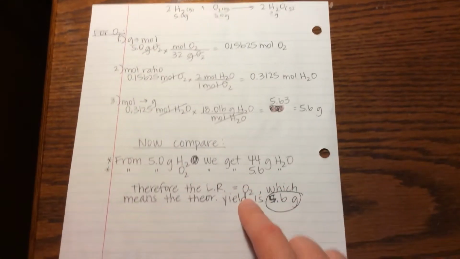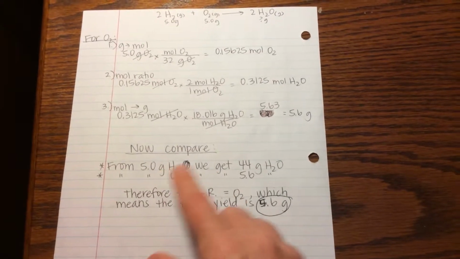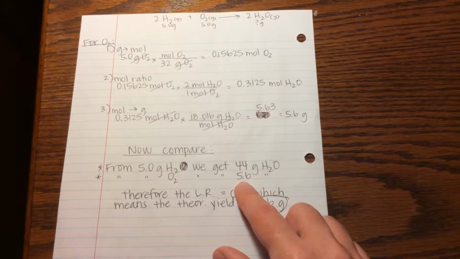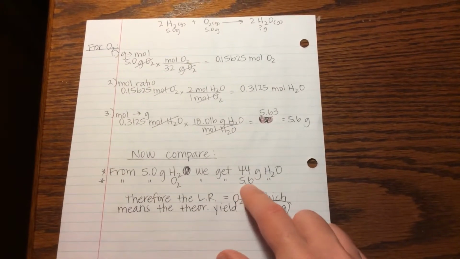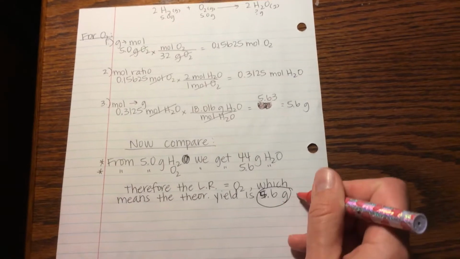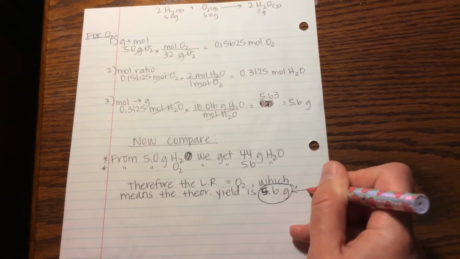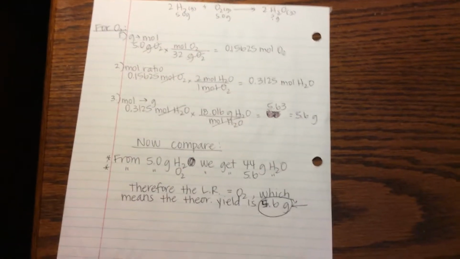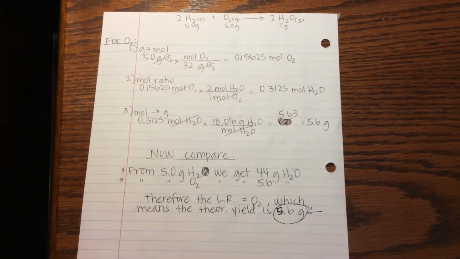So now I compare. From the 5 grams of H2, that produced 44 grams. And from the 5 grams of O2, that gave me 5.6 grams. So I always choose the smaller number, which means my theoretical yield, in other words, the maximum amount I can produce, is 5.6 grams. I hope this helps you with your stoichiometry versus limiting reagent.